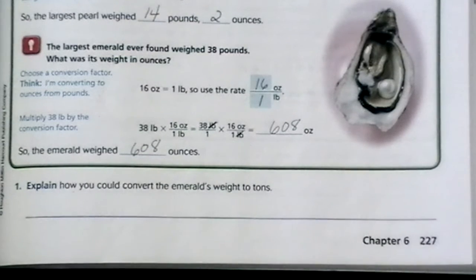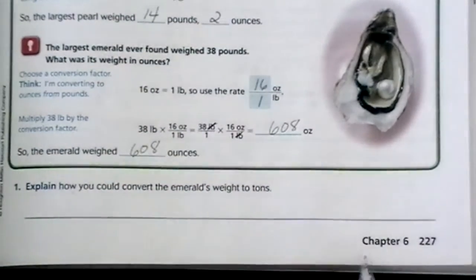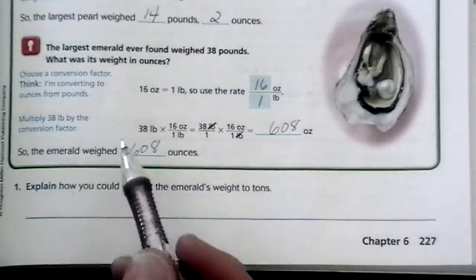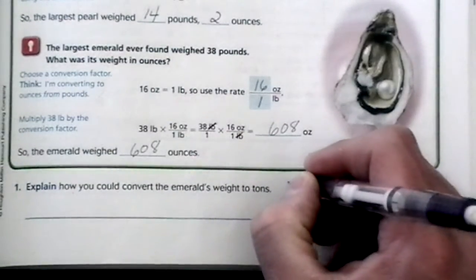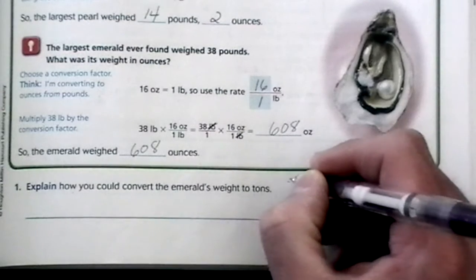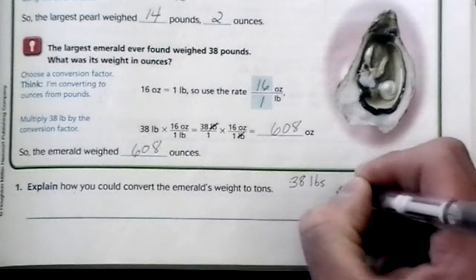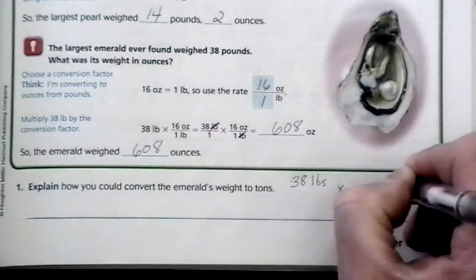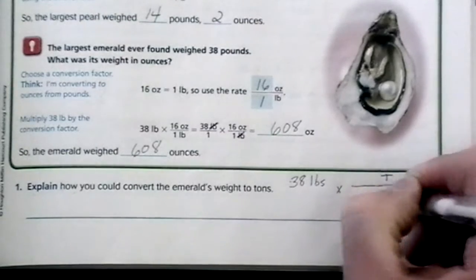How would we convert the emerald's weight to tons? Explain how you would convert the emerald's weight to tons. Well, we could take 38 pounds and multiply it by the conversion rate, tons over pounds, sorry. We want to get tons and we want to get rid of pounds.